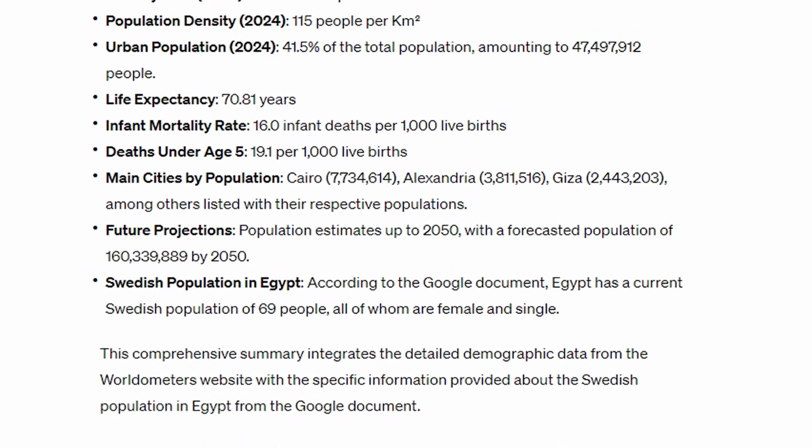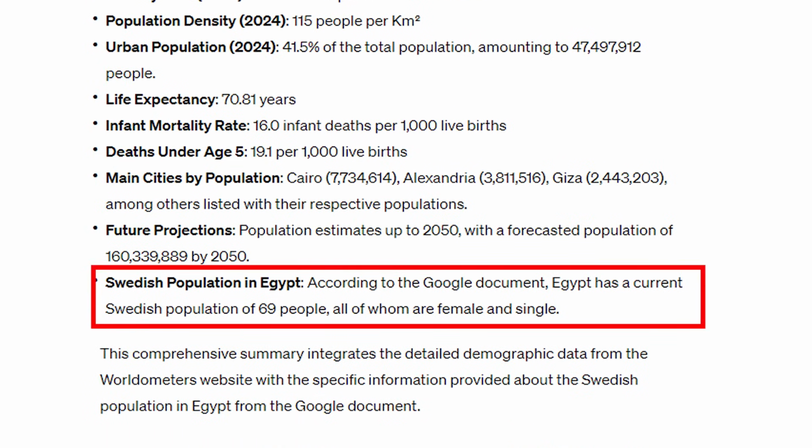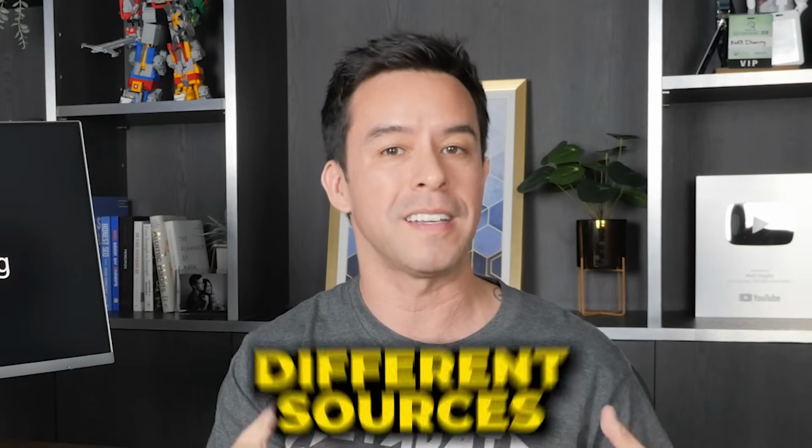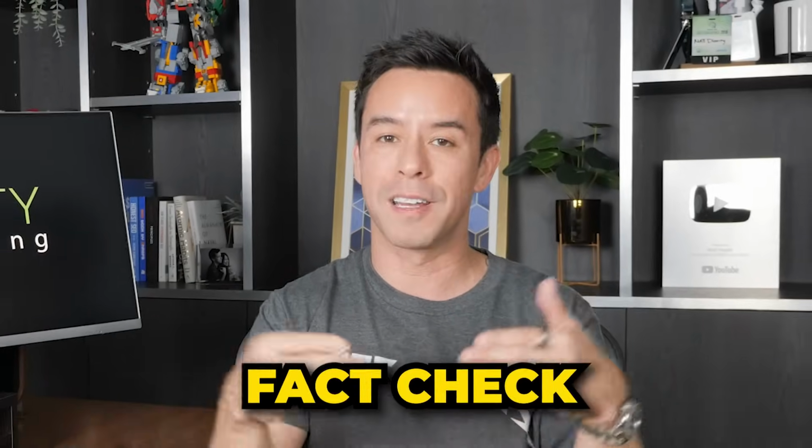But what's this here at the bottom? Egypt has a current Swedish population of 69, all of whom are female and single? This is a case of good old garbage in, garbage out. If you feed it bad facts, then it's going to produce bad facts. To overcome this, you want to feed ChatGPT as many different sources as possible, so it'll fact check between the documents that you're feeding it.